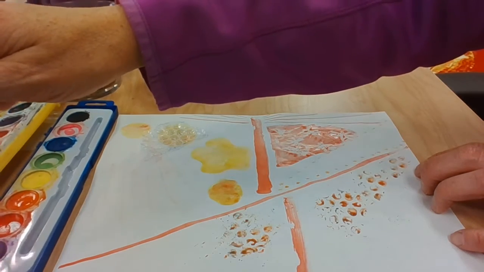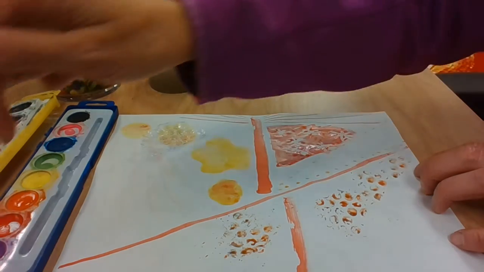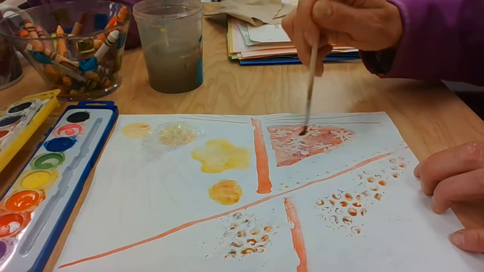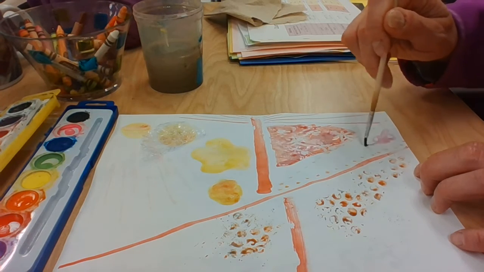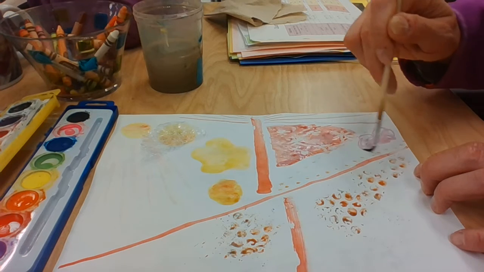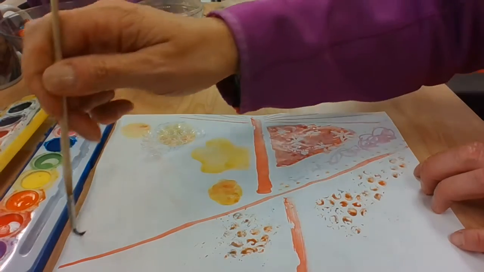So I don't need much purple, just enough to blend and mix. It's kind of a fun color. And I'm going to do some squiggle lines in here, squiggling lines. Okay.